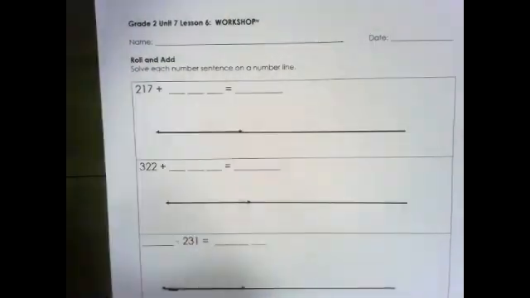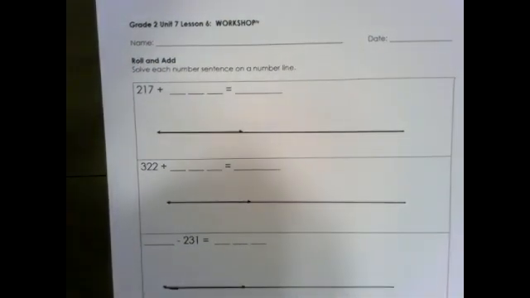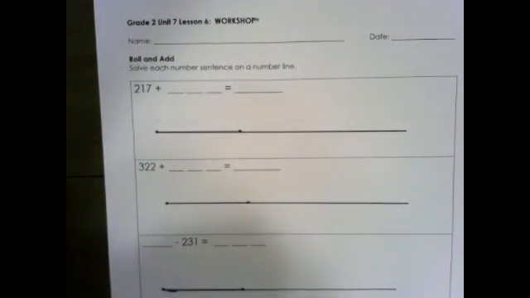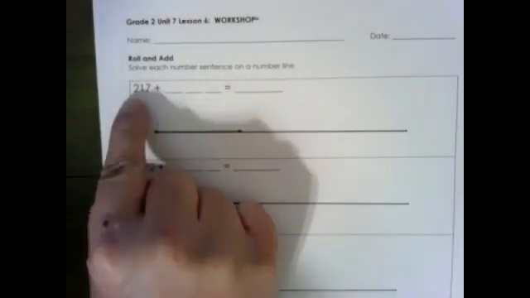Today we're going to have a little fun with our math and play a game. We're going to continue our work by adding three-digit numbers using place values, but we're going to have some fun. You can see on my paper that I have 217 plus a number.